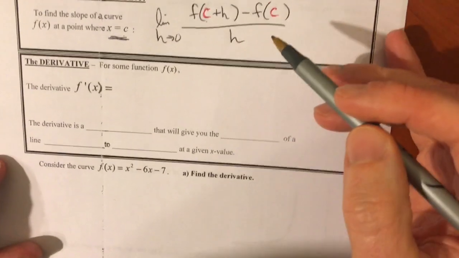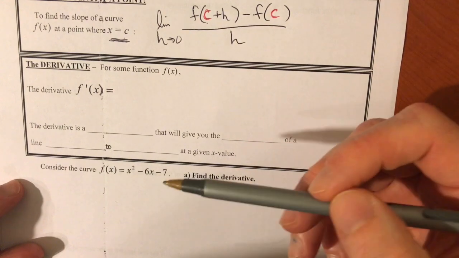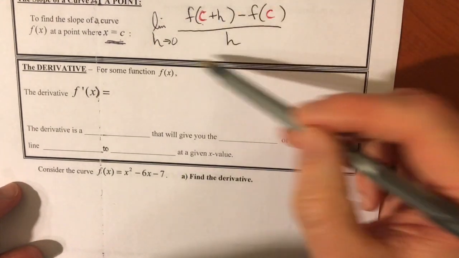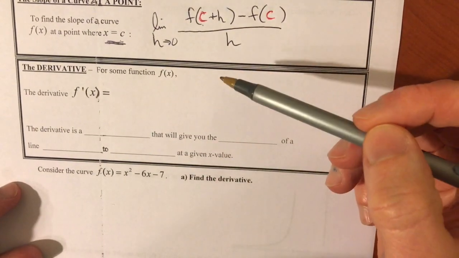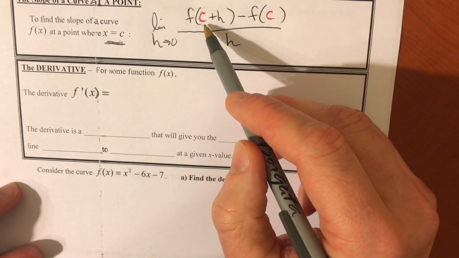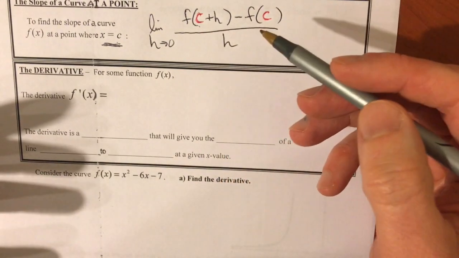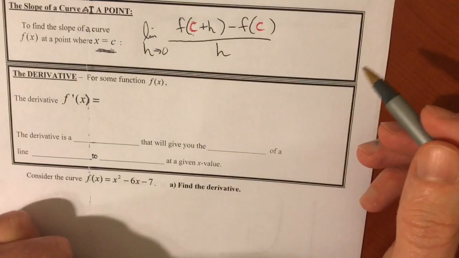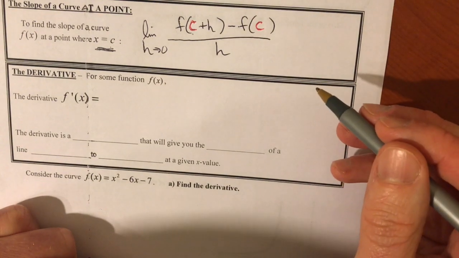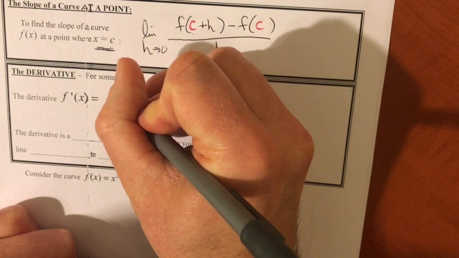So the idea here is, well, what if I want the slope at several points on a function? Do I have to do this setup from scratch every single time? Why don't I generalize the process and do it in terms of the variable x? And that's what a derivative is, basically. Here's the limit definition for it.